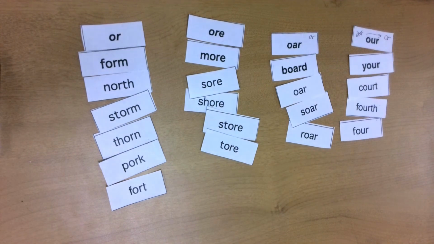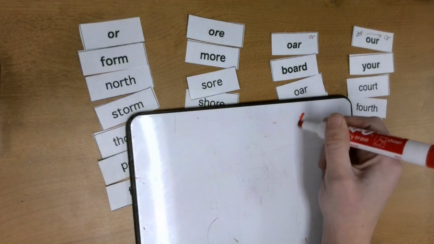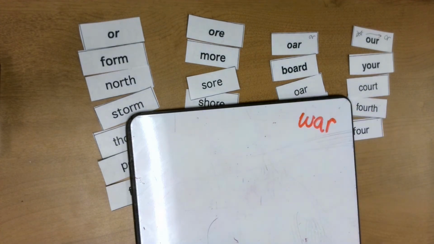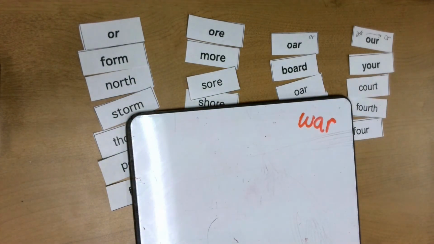The next word is wore, like I wore my shoes out in the mud and got them dirty. Wore. Tap that out with me. War. Now, you might be thinking about a battle war, right? And this one's actually spelled like that, like a battle war. Notice we got a different spelling that's not even in our headers for that one.